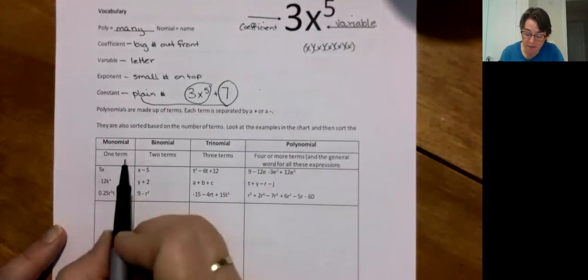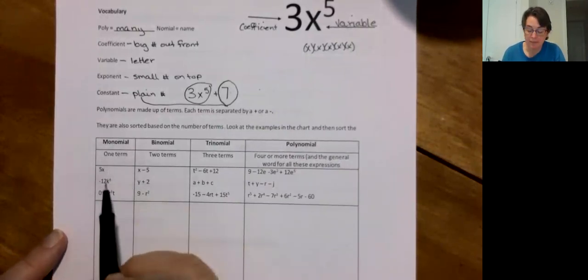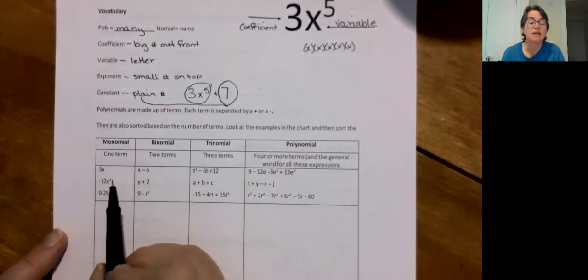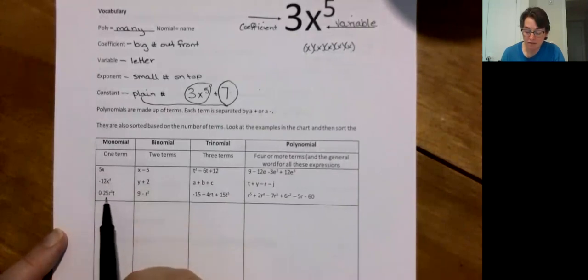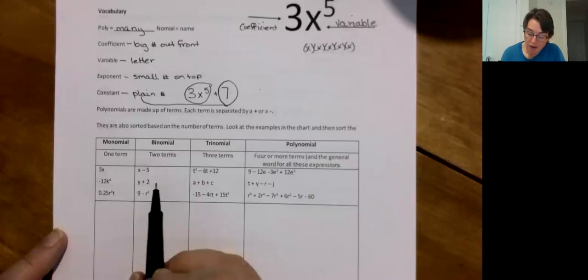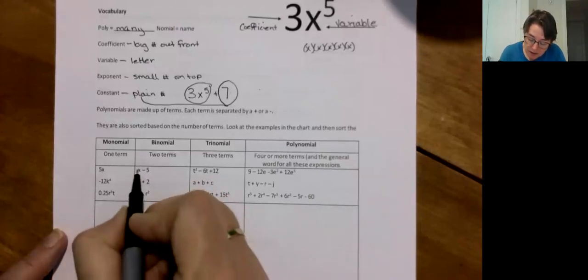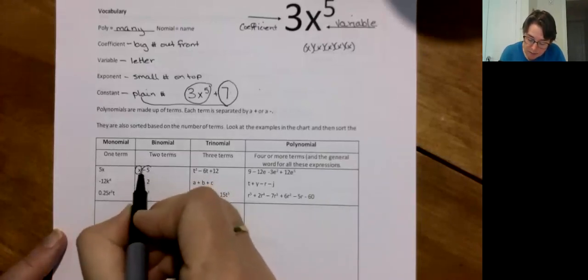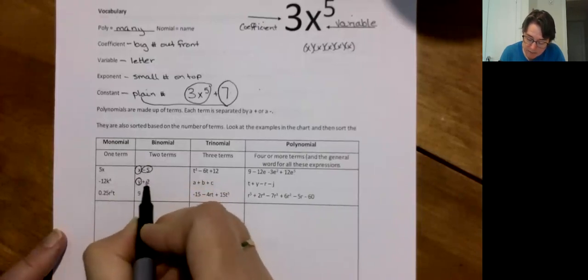All right, so monomials are made up of 1 term. It can be as simple as 5x or minus 12k to the 4th, 0.25 r cubed t. I don't know, it's just 1 thing. That's it, done, 1 term. Binomials are 2 terms. Here's my first term, here's my second term, here's my first term, here's my second term.